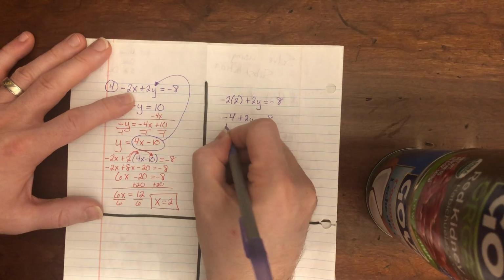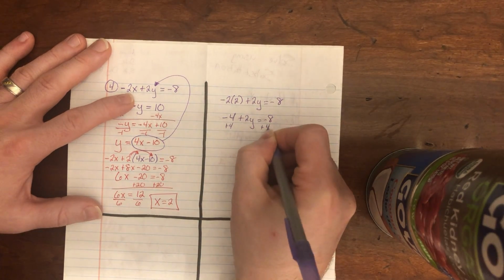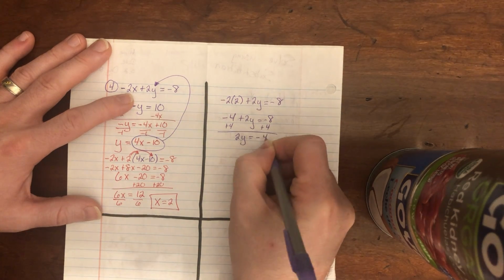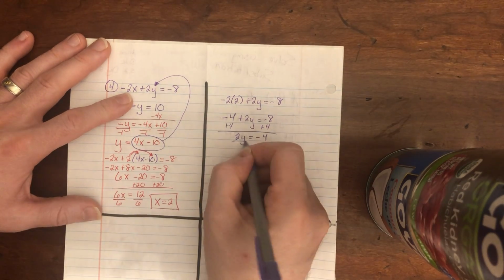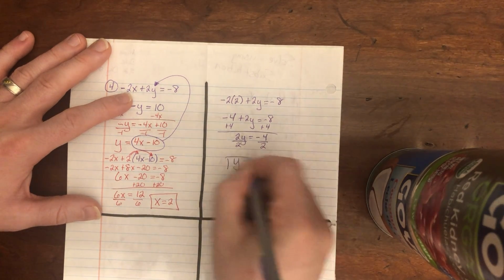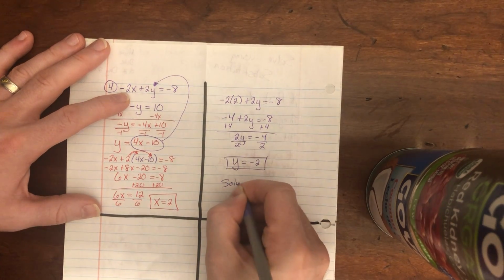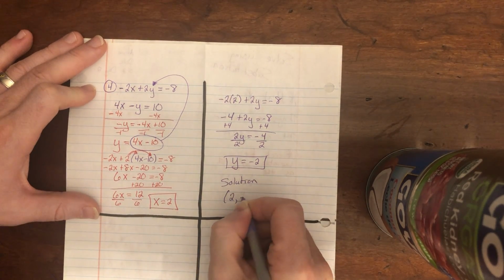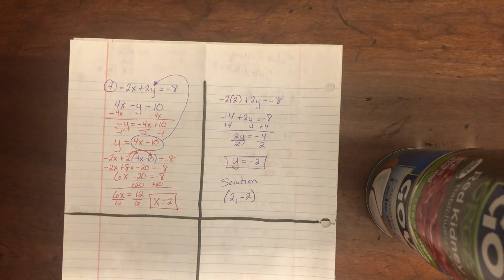We're going to add the 4 to each side. So we'll have 2y equals negative 4. Divide by 2. Our y equals negative 2. So our solution for number 4 is 2, comma, negative 2.